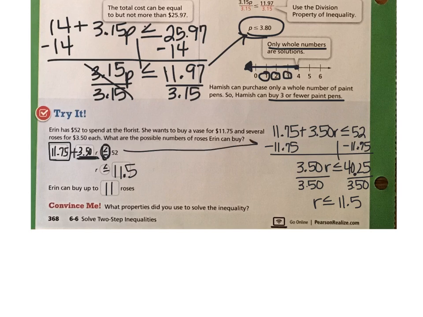Then take a look over here on the right side and notice the work that I did to solve that inequality. First, remove from your total amount available the $11.75 that the vase costs. So what you have left to spend on roses is $40.25. Now when you divide both sides by $3.50, which is the cost of one rose, you'll find that $40.25 divided by $3.50 is 11 5/10.